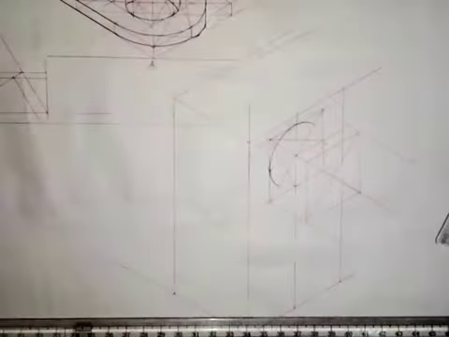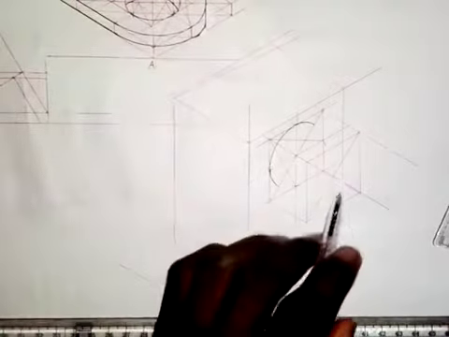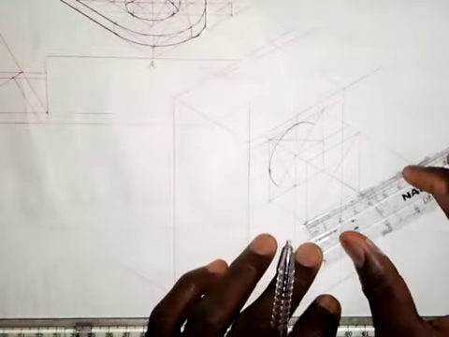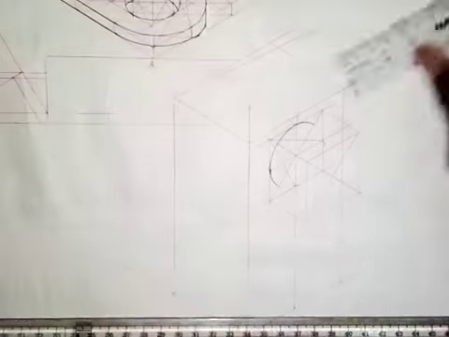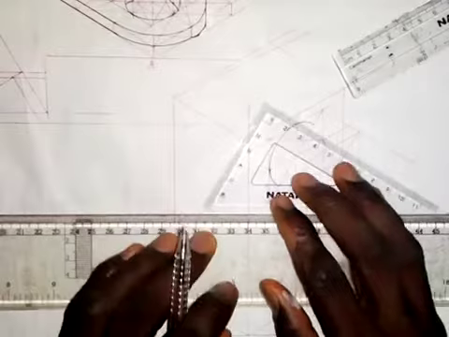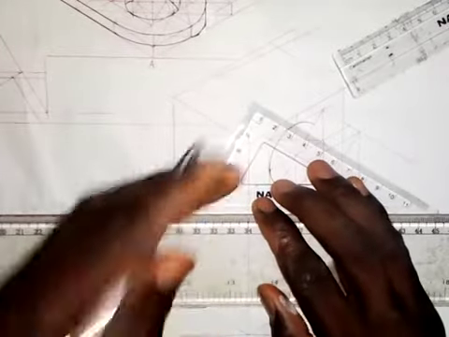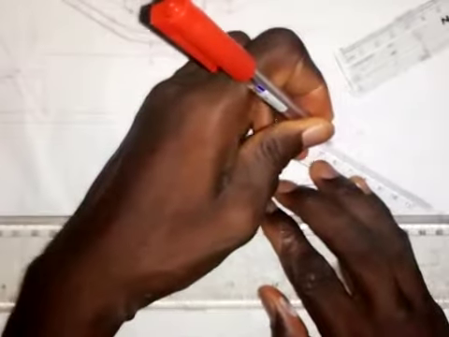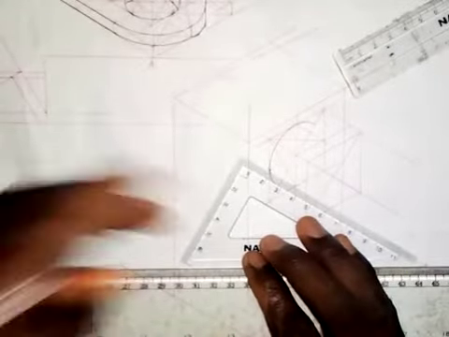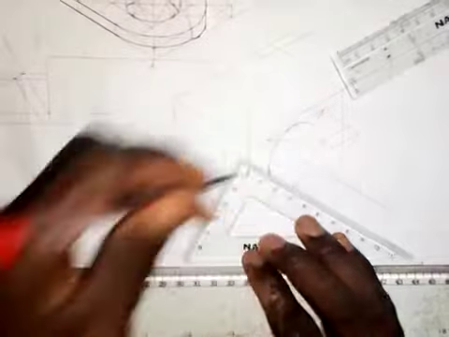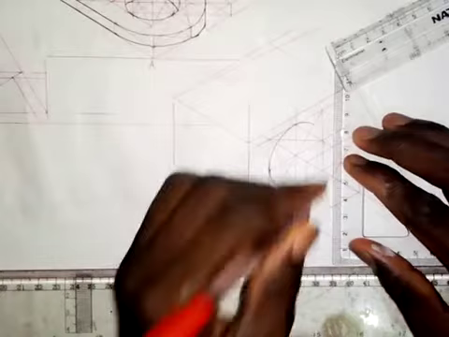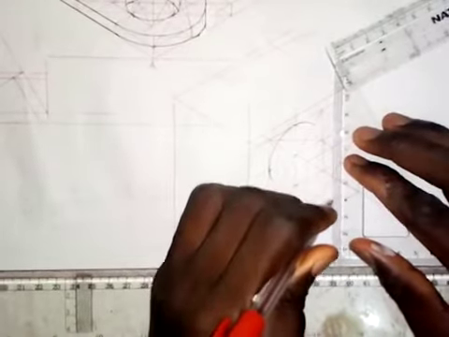Okay, so I need to locate the midpoint of this. The midpoint. Okay, so I can transfer this midpoint here. So the midpoint here, I'll just transfer it. So transfer this to this point. Now I'll come down here. So I'll transfer the midpoint here. I'll transfer it here. Okay, then I will join this together. So join this together like this.